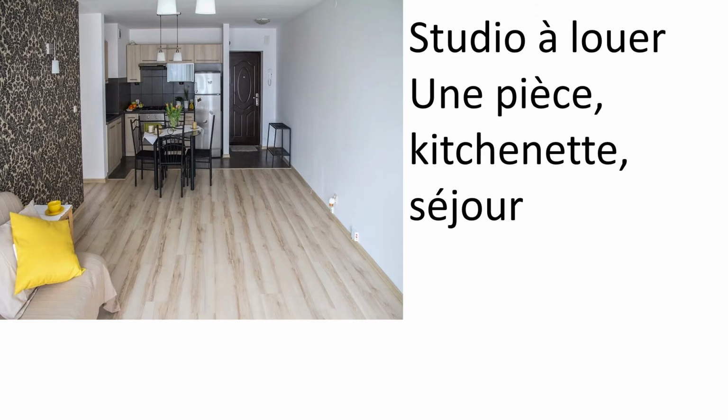Before we get right into the lease agreement, I would like to explain how accommodation is advertised in France. It's not advertised according to the number of bedrooms, but according to the number of rooms. And what is a room? A room is where you sleep and where you live in. Therefore, a kitchen is not counted as a room. A bathroom is not counted as a room.